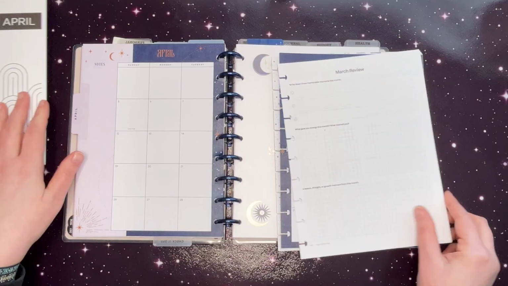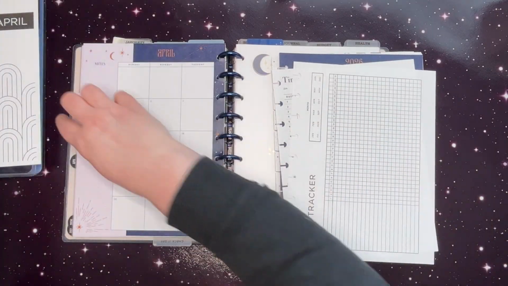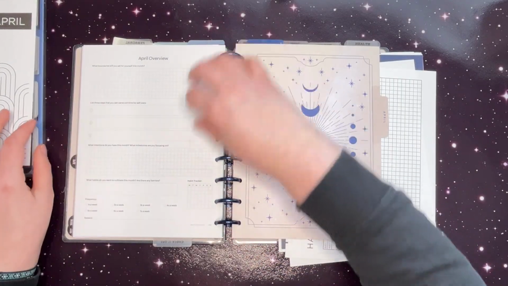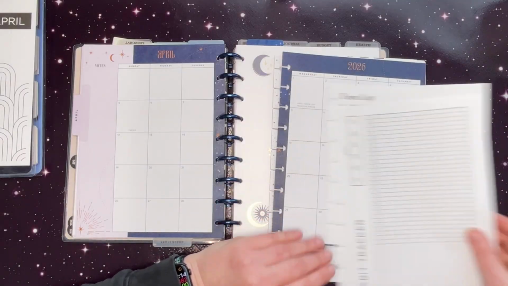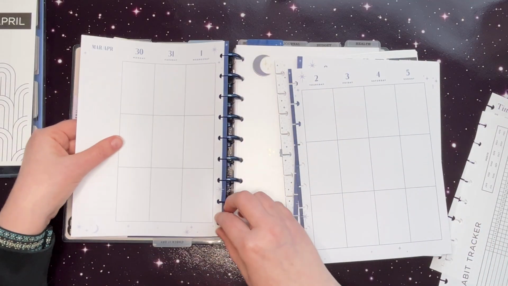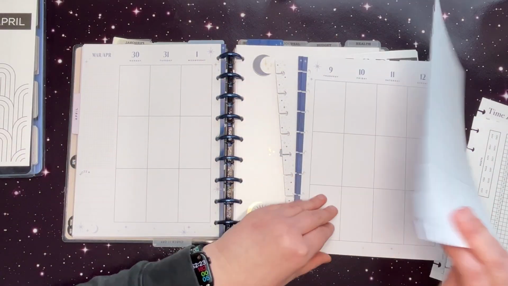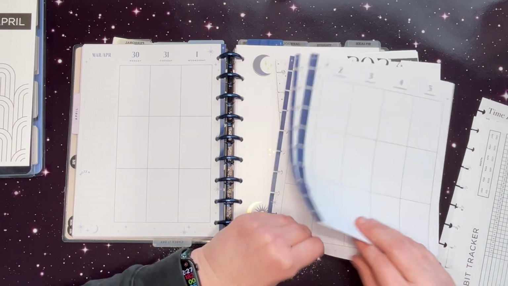Okay, so this is the March review and the April overview. So I'm going to put this here. This is from the Hemlock and Oak printable that I have. We're going to put this aside. We're going to put this monthly here. We're not going to use these inserts.